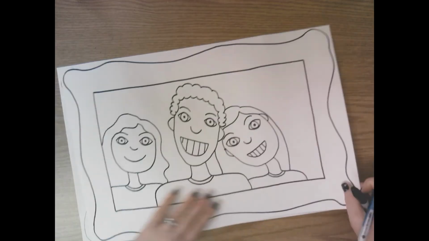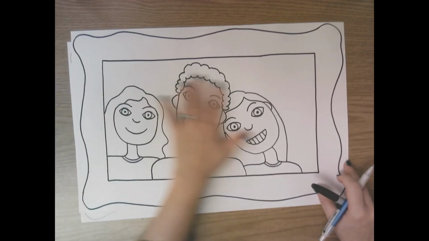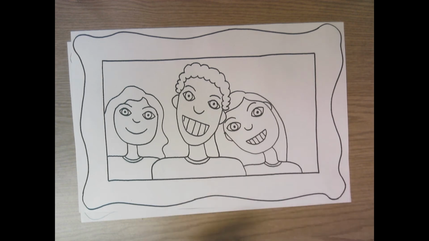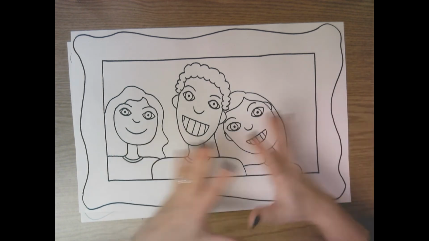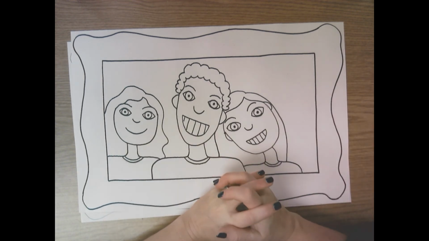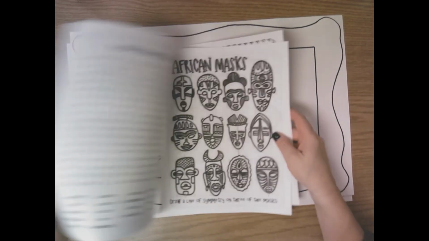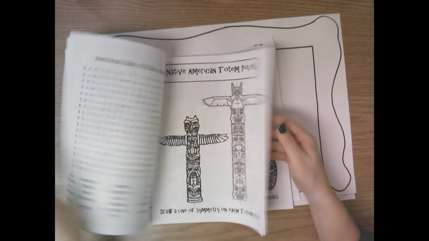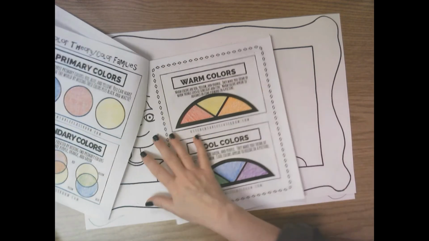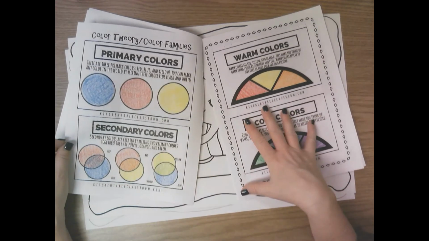So once you have your family portrait drawn and outlined in Sharpie, then you have to decide what color family you're going to use. And that's when this handout, this packet, comes into play. So if you go back to your color families, you're going to choose a color family on these pages.